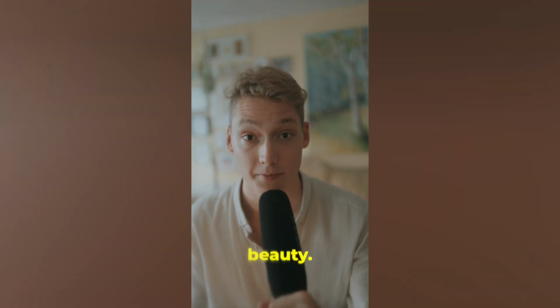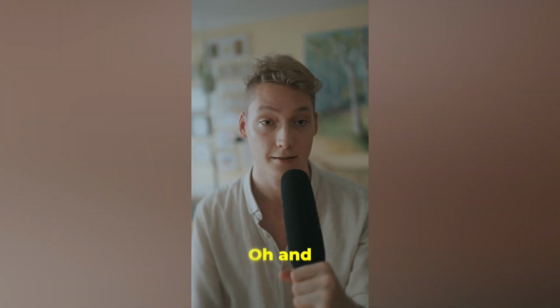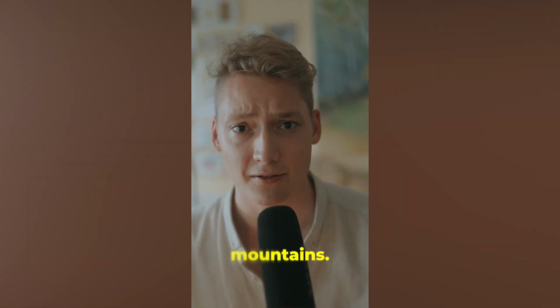Vancouver. A place of incredible beauty, mixed with just the right amounts of city. Buildings, trains, buses, oh, and street music. It's easily my favorite place in Canada. I mean, just look at those mountains.